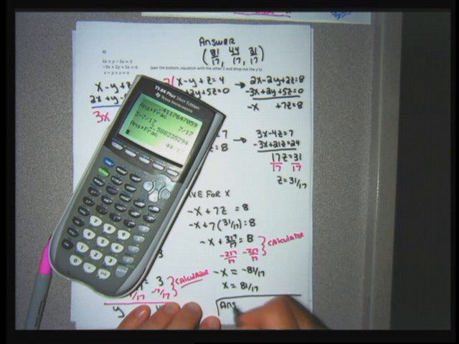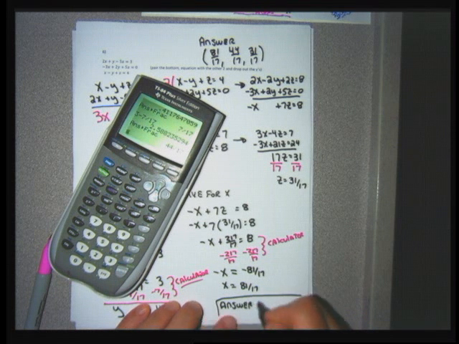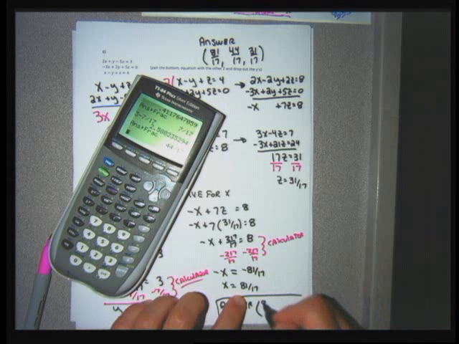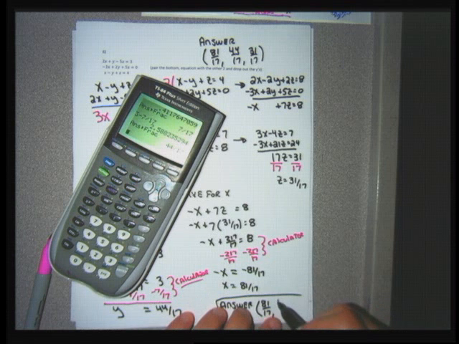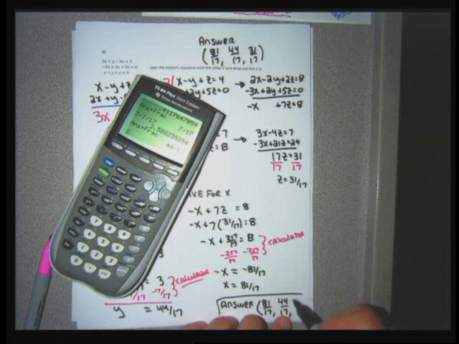So for my answer, I'm going to write the x first, which is 81 over 17, the y second, which is 44 over 17, and the z third, which is 31 over 17.